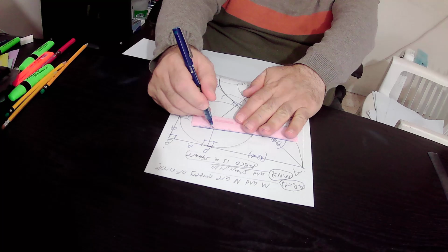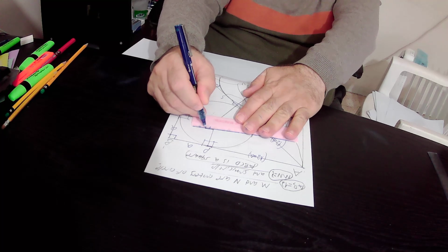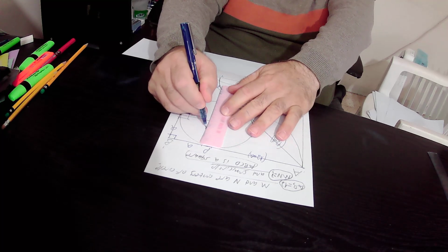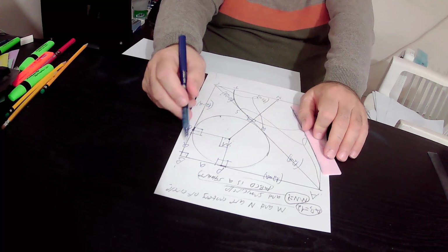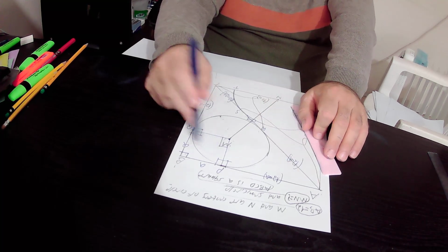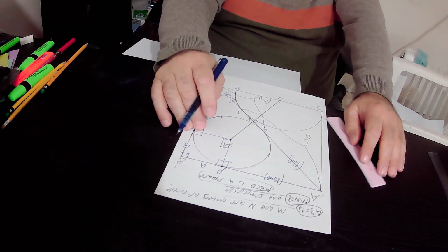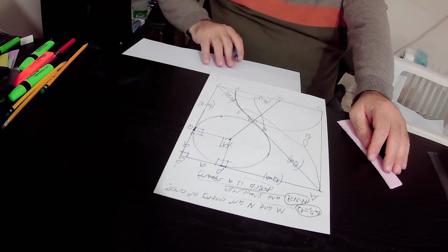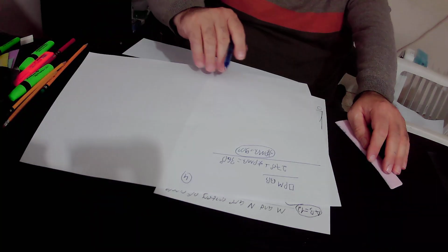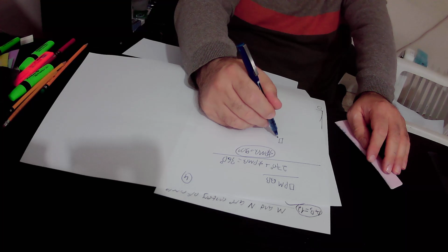This angle is a right angle. Therefore, in quadrilateral PBMQ, we have four right angles, 1, 2, 3, 4. Any quadrilateral that has four right angles must be at least a rectangle. So we will relate to quadrilateral PBMQ as a rectangle.